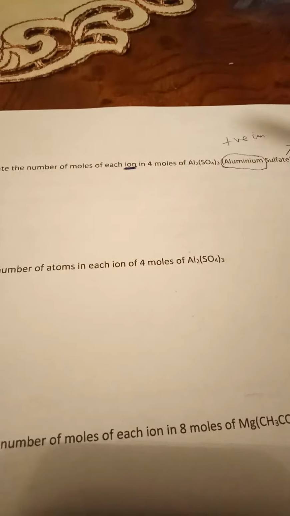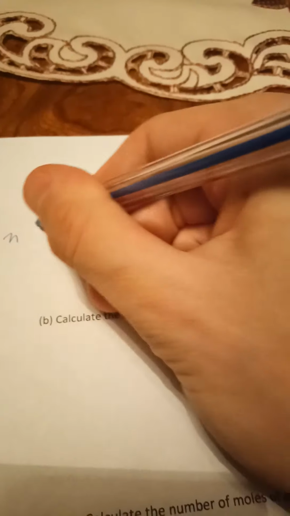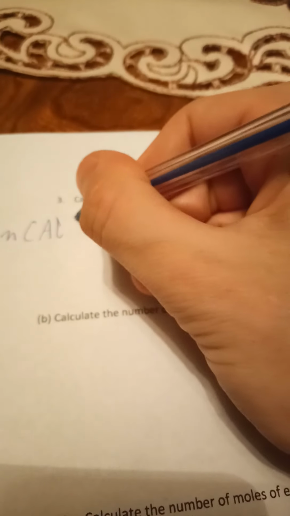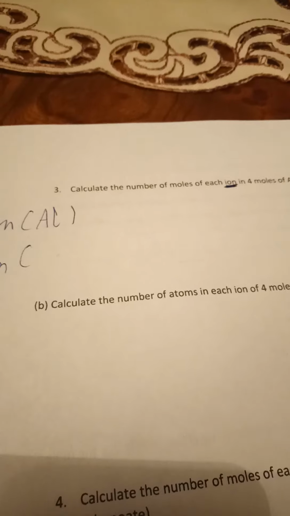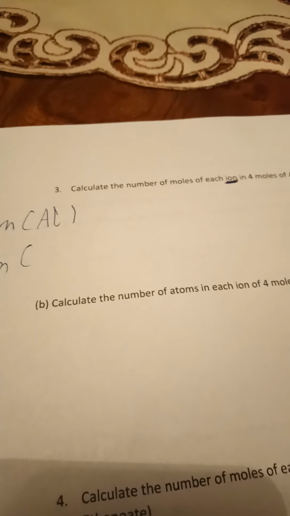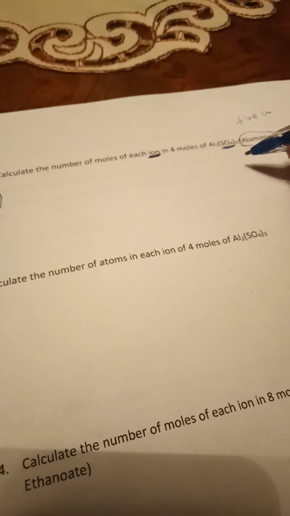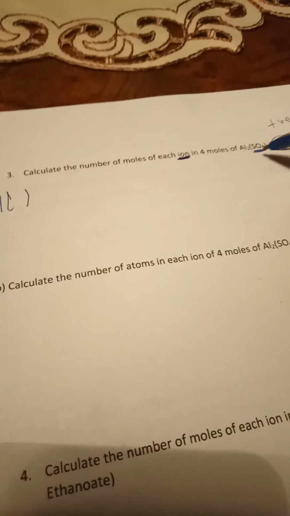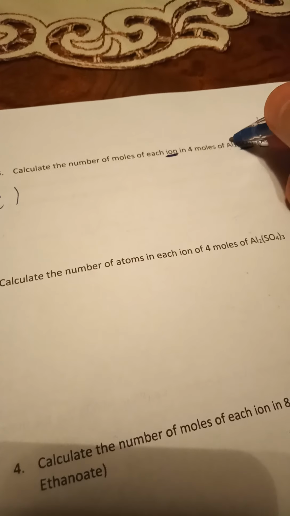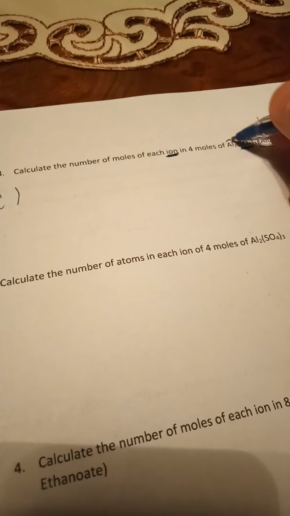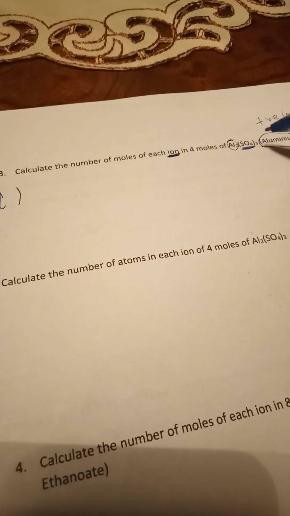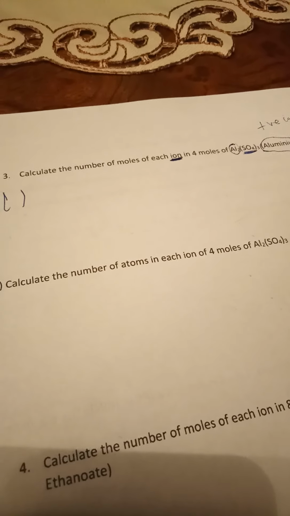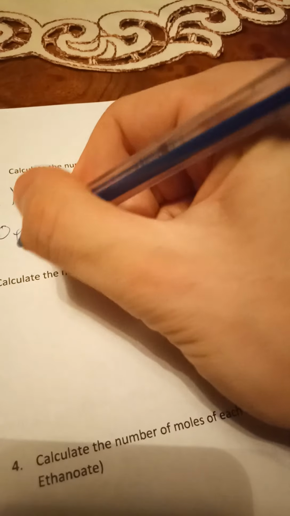But because this is ionic, our first ion will be aluminium, and our second ion will be sulfate, which is this SO4 in the brackets. So the way you'll know your ion, it'll always be in a bracket, or it'll just be everything that's not our metal. So metal was by itself, so everything else will be our ion. So that SO4 is my ion. So I'm going to write the SO4 as a whole thing.